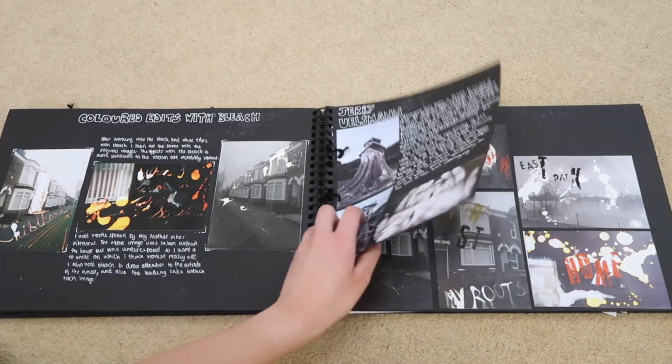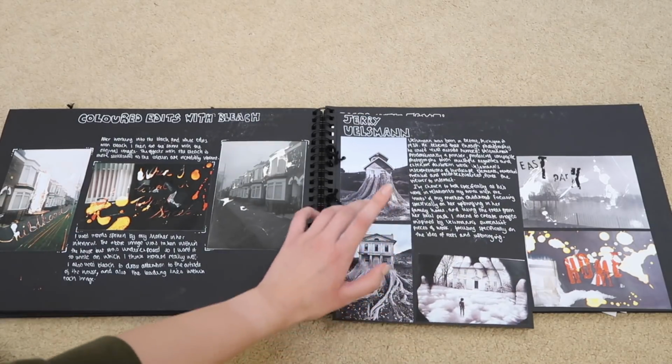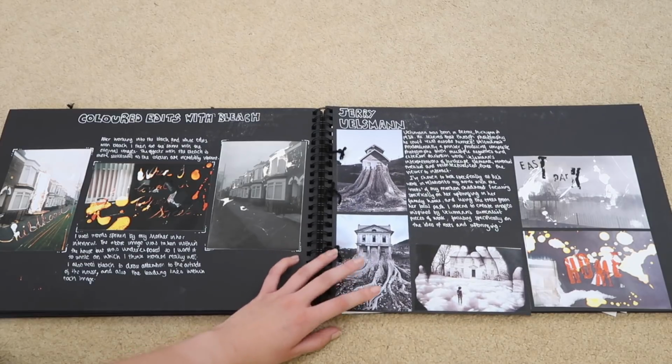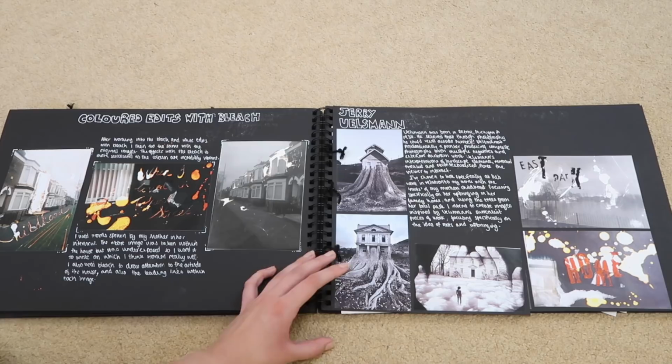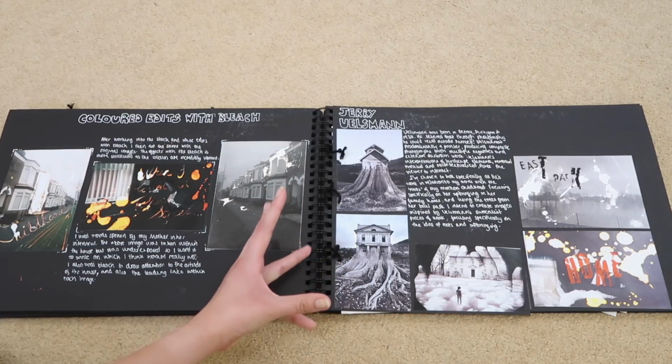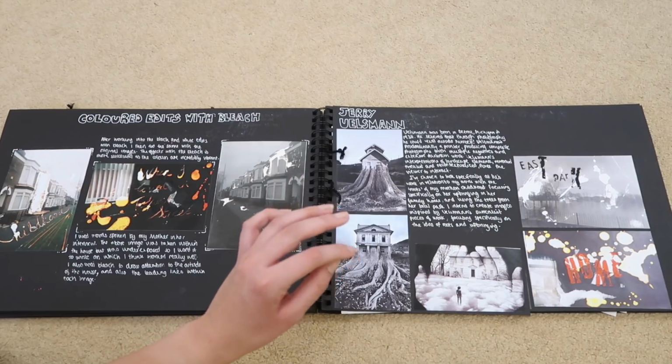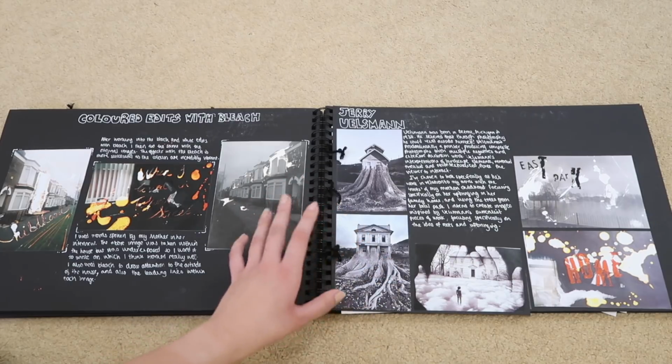And then I looked at, this is kind of in the wrong place, but I looked at the photographer Jerry Uelsmann, I think you'd pronounce it, who worked with the idea of roots and surrealist photography, which I actually thought was really cool. And if my Photoshop skills were a little bit better, I think he would have been something I'd be really interested in looking at more.